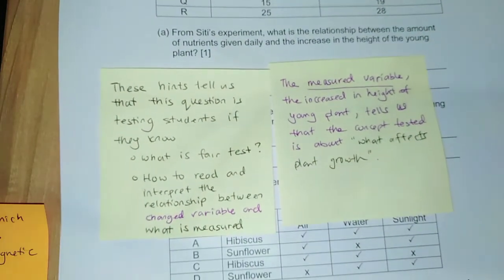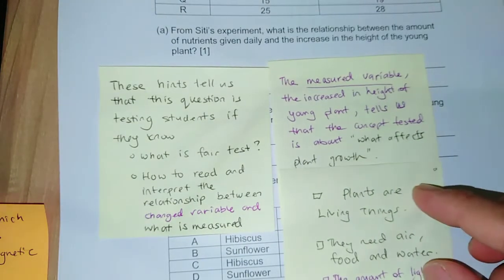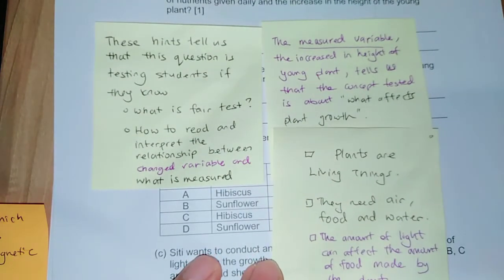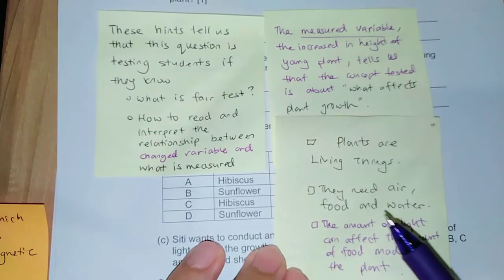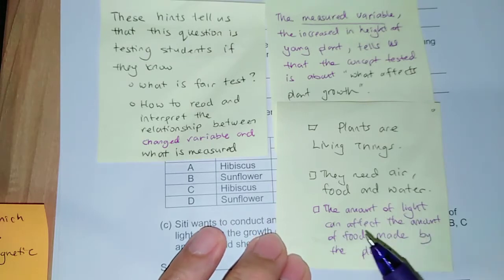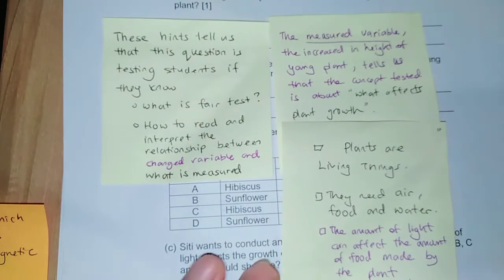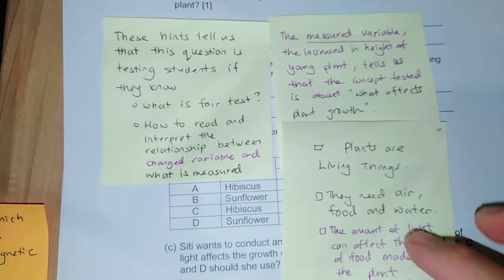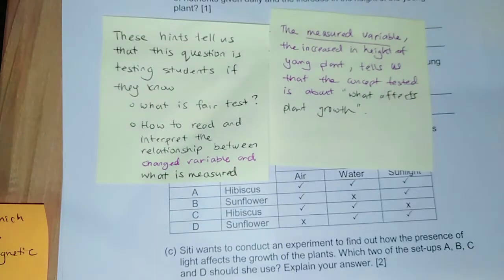So the concept here will be the idea that plants are living things. Living things need air, food, and water. And remember, plants get their food by the amount of sunlight they get, and the amount of sunlight can affect the amount of food made by the plant. So these are the few things we must bear in mind before we can start answering the question.